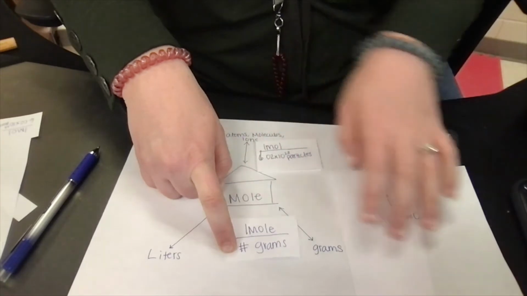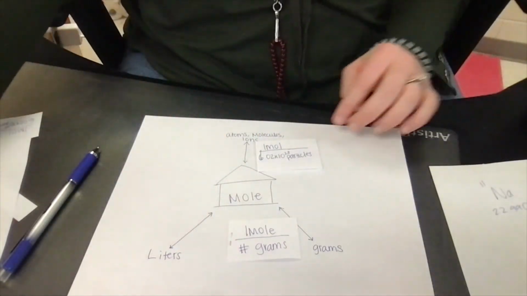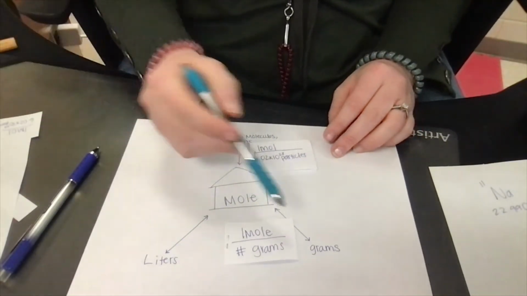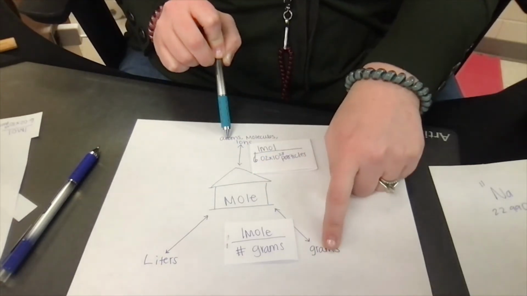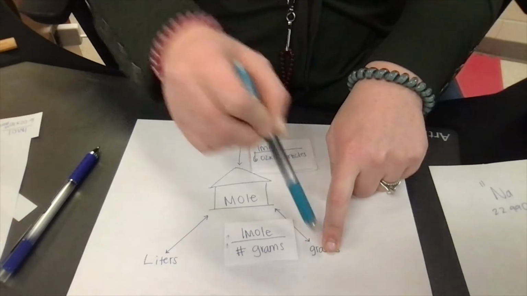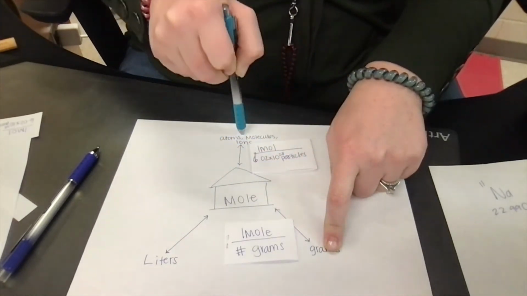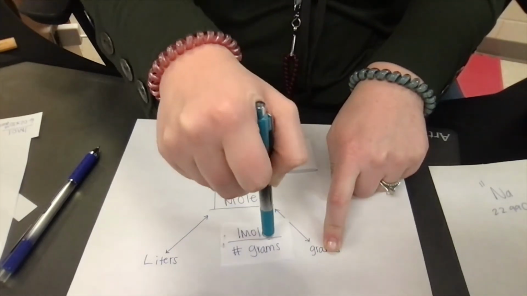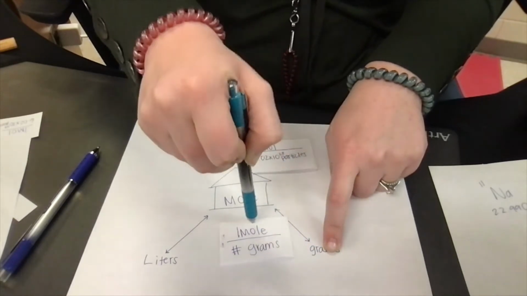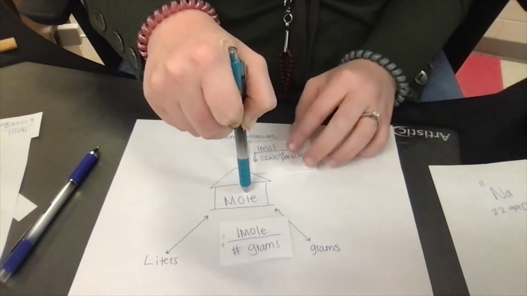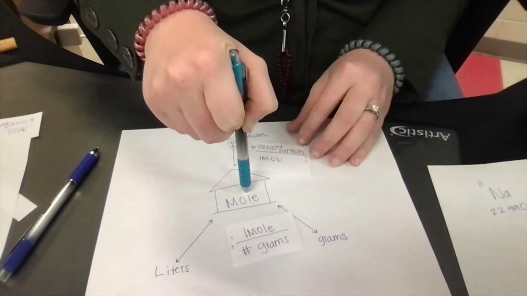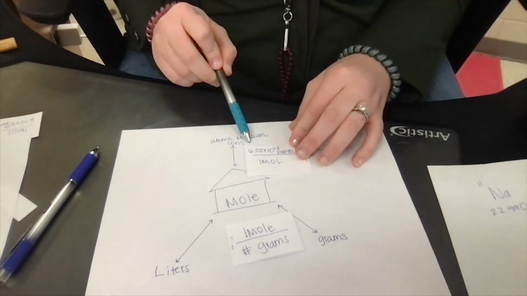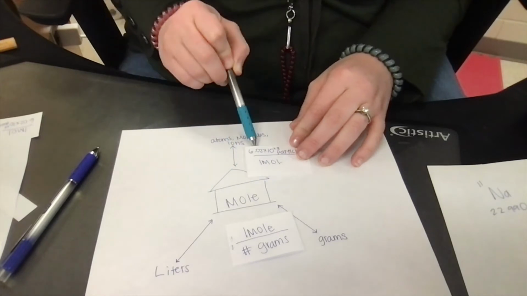to get me back to moles. Now, what if I give you a certain number of grams and I want to know how many atoms you have in that number of grams? Well, you can't jump straight from grams to atoms. So you would have to use this conversion to go from grams to mole. Then you would have to use this conversion to go from mole to atoms. So we would have 2 steps right there.